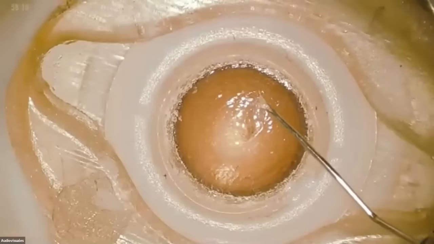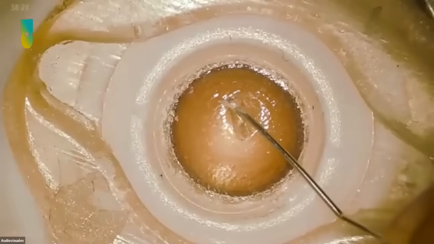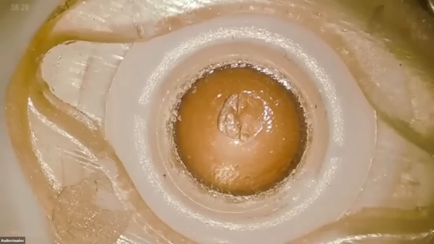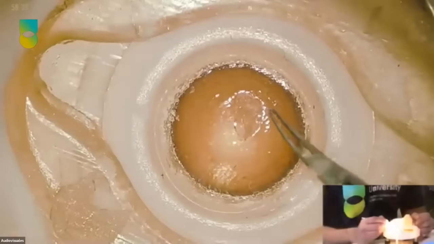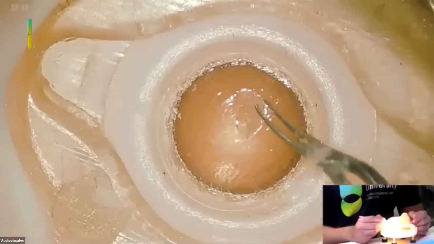You said right eyes are not the same as our left. Yes, when you have to operate your left eye and you're right-handed, if your forceps is long, you have the nose there. You don't have space because you have the nose of the patient there. So you have to look for appropriate forceps.